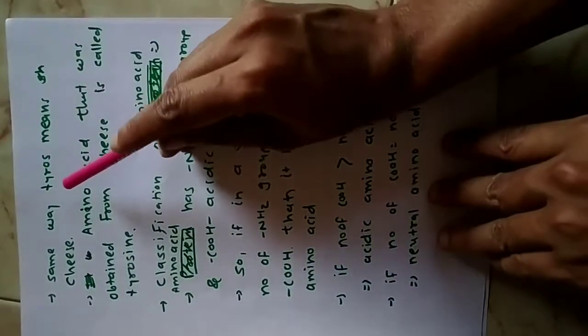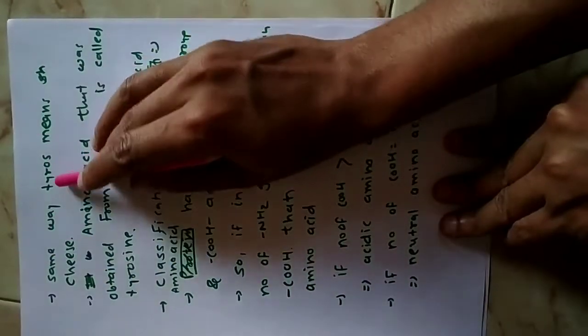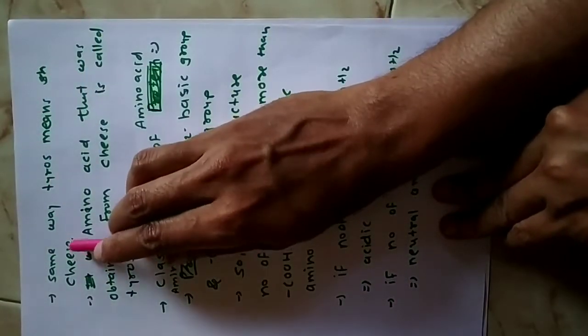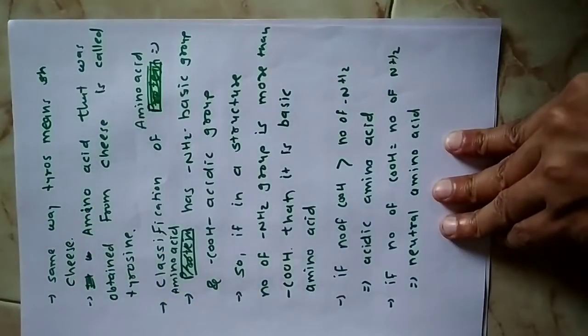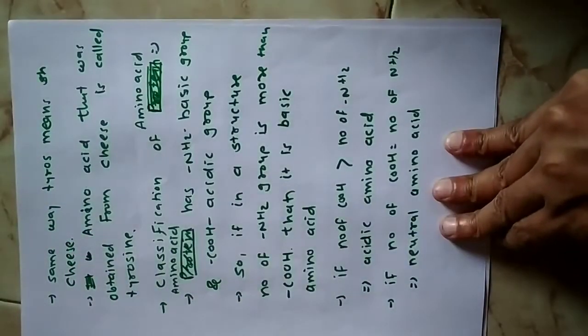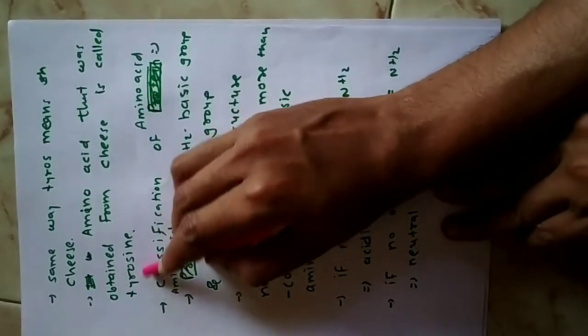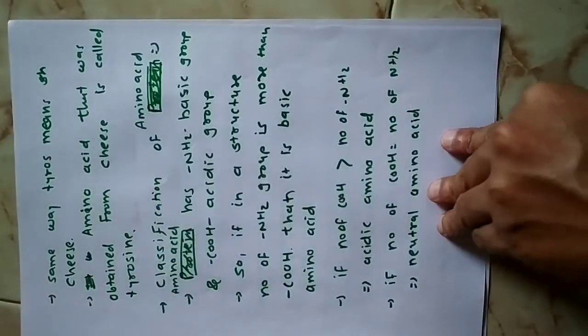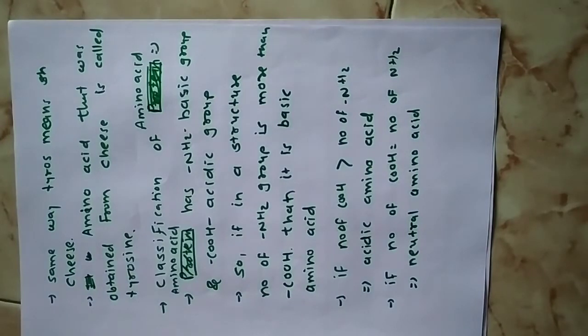Another example: in the Greek word, tyros means cheese, and from cheese we have derived an amino acid, so we named it tyrosine. It is from the source of the protein. The source is cheese, and in Greek cheese is called tyros, so from that we named the amino acid tyrosine.